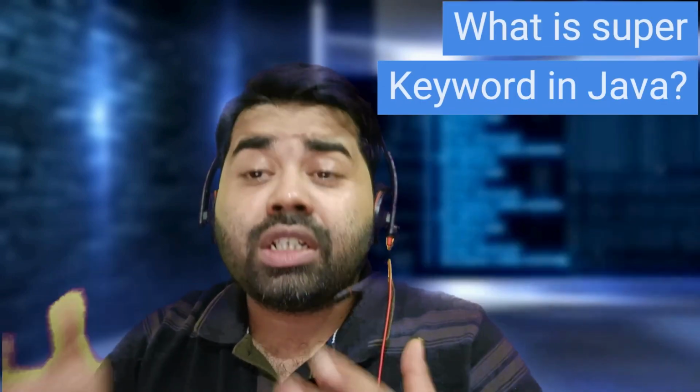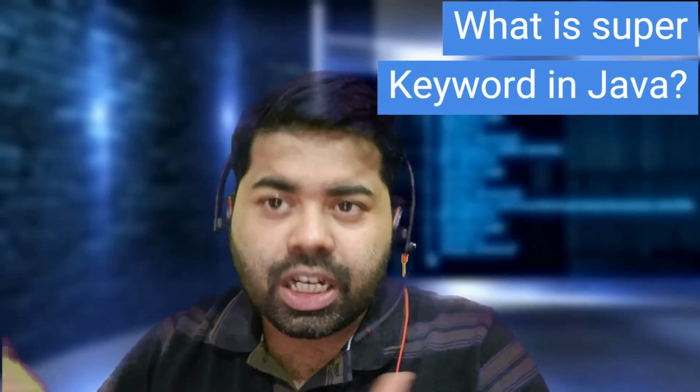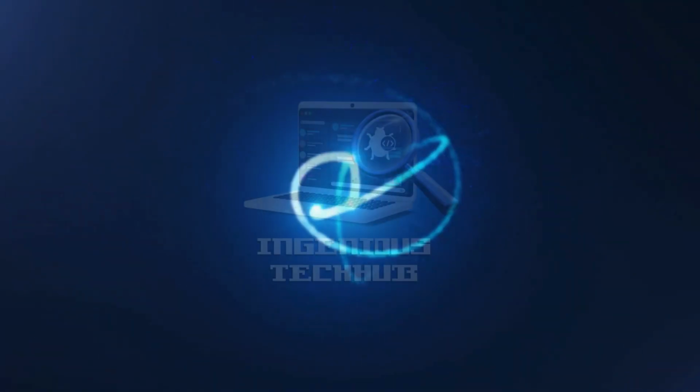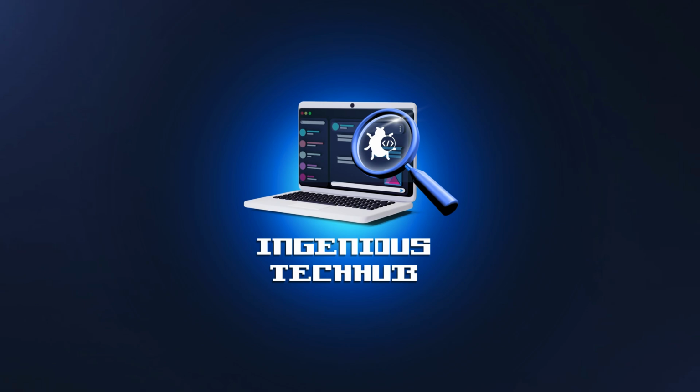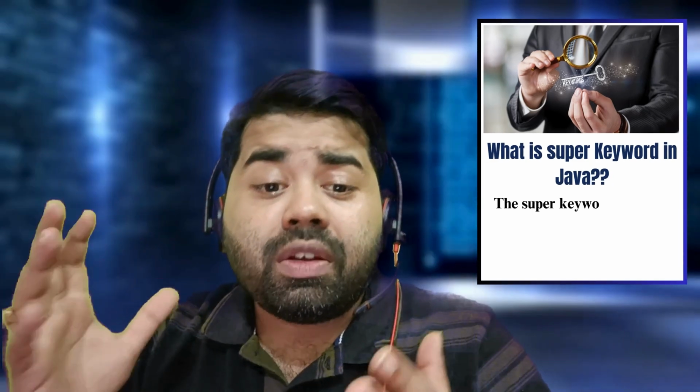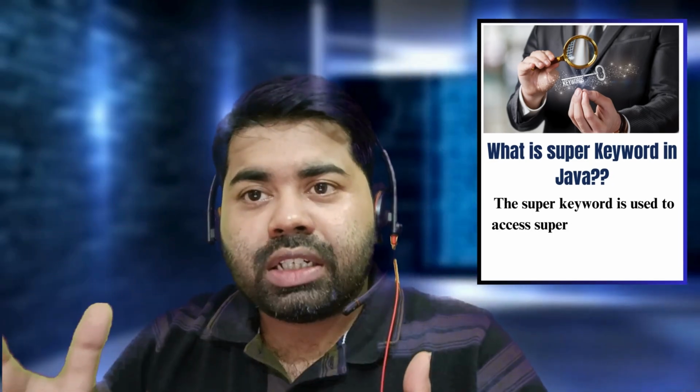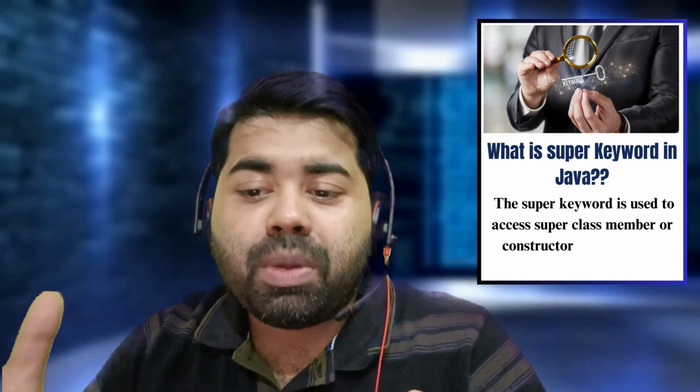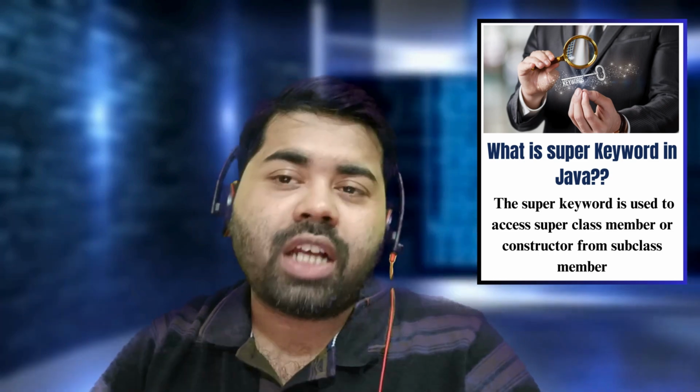So in this session guys, we will discuss what is super keyword in Java. The super keyword is used to access superclass member or constructor from subclass member.